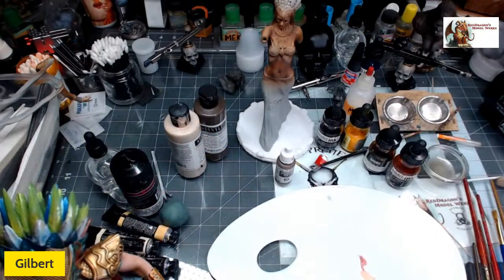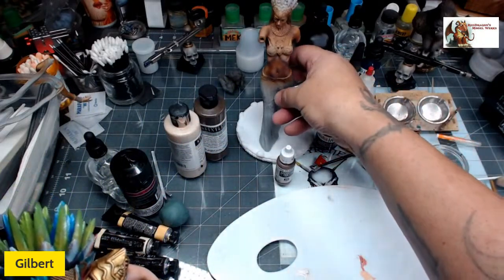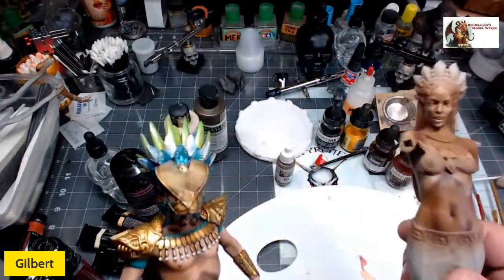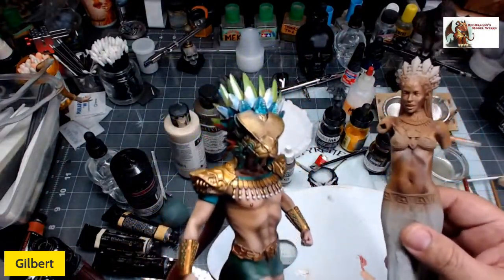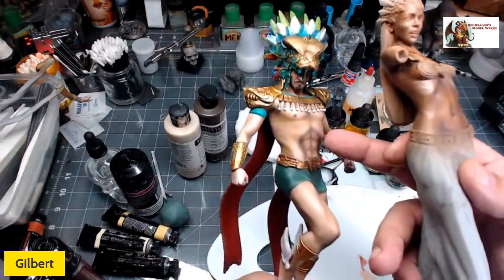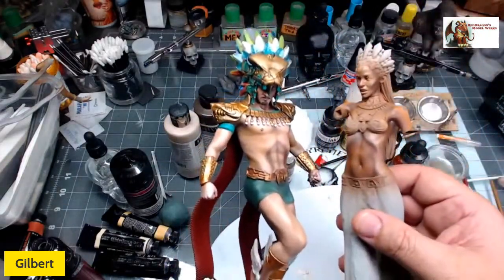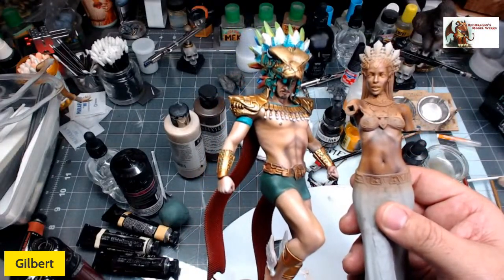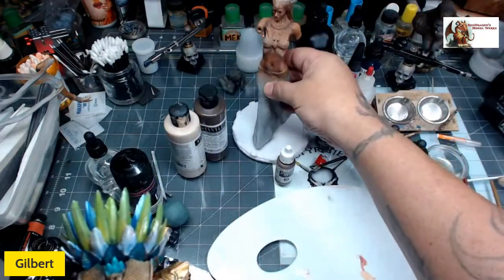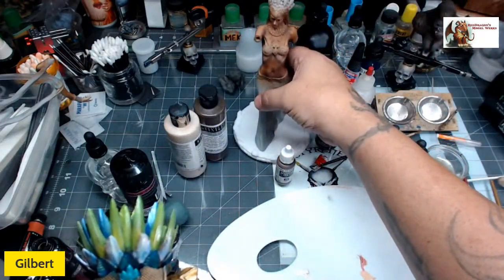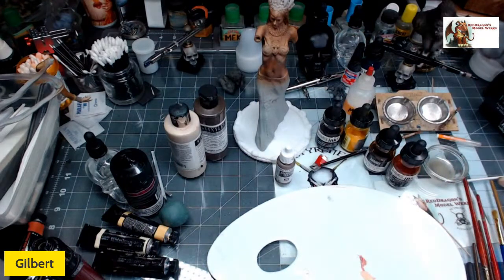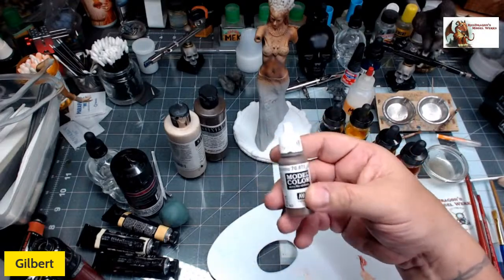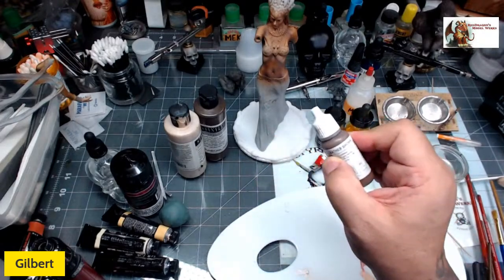Now, if you look at Akasha or Aaliyah, she's much darker. But remember, she was light-skinned. She wasn't real dark. So it's just a couple of shades darker than this right here. See? But yeah, I take a leather brown or a light brown, but for a Hispanic skin, I'll take a leather brown.